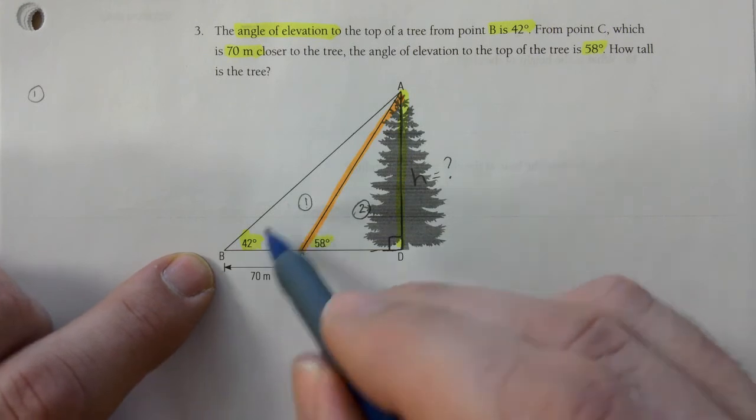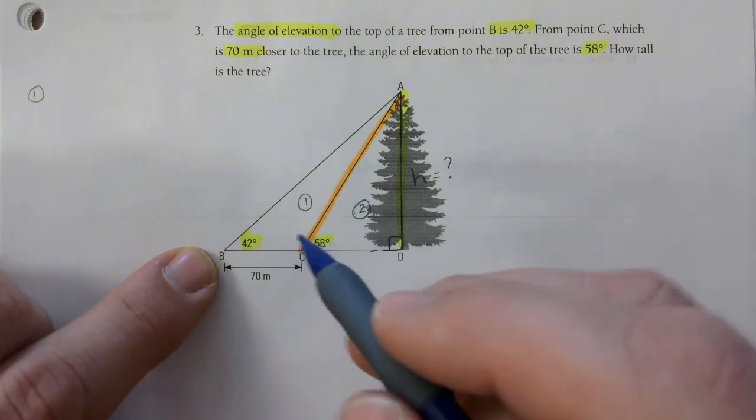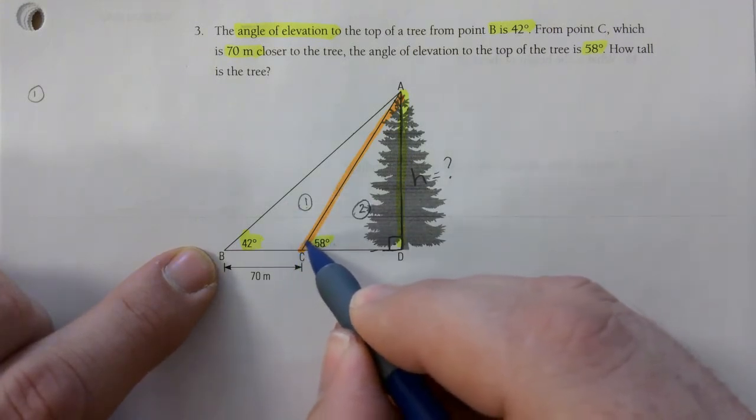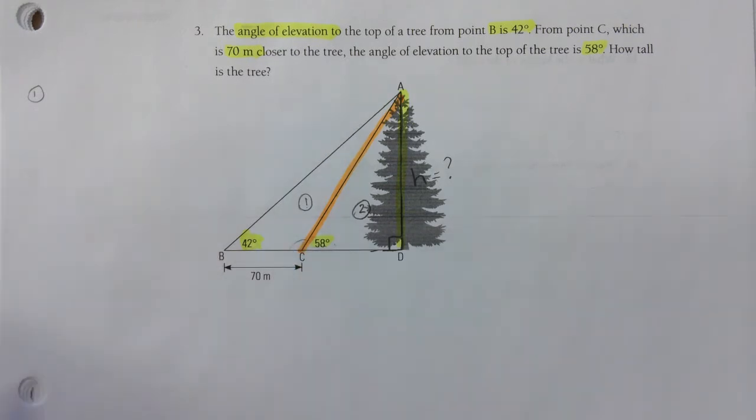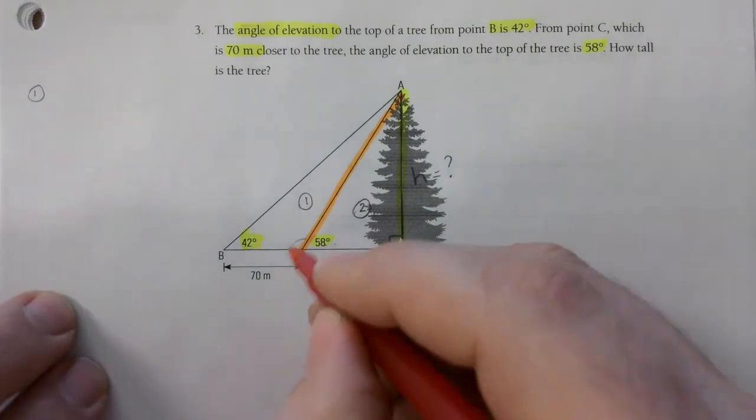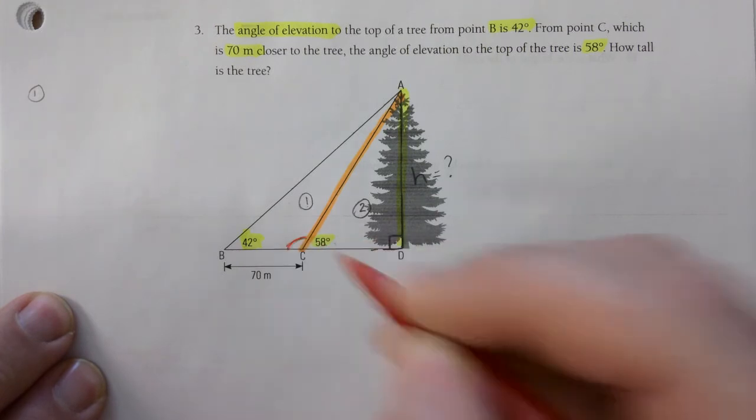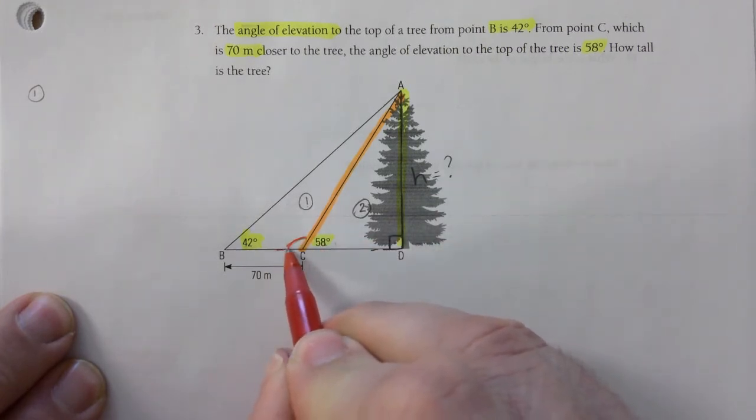What can you get out of this one? Well, this angle here, I'm going to use red for that one. We're going to try to find this one here, because this is along a straight line.